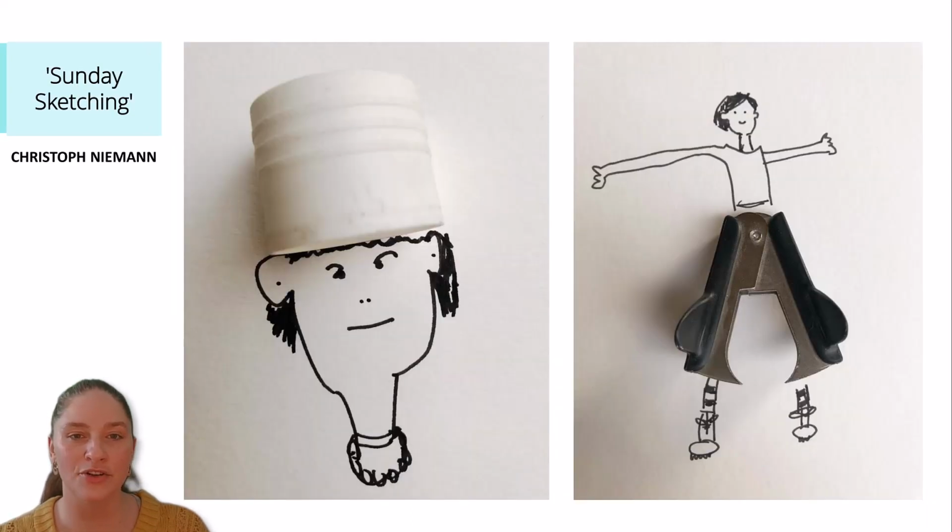Inspired by the illustrator Christoph Niemann and his Sunday sketching, this drawing exercise is great if students get stuck at any point in their projects or if they are trying to kickstart a project. Place ordinary, everyday objects on paper and work with any media. You can take Niemann's Sunday sketches idea and create anything. This can also be done digitally if your students prefer working this way.